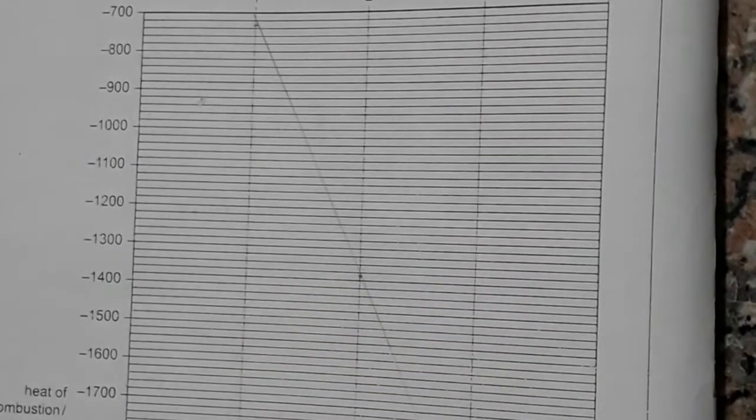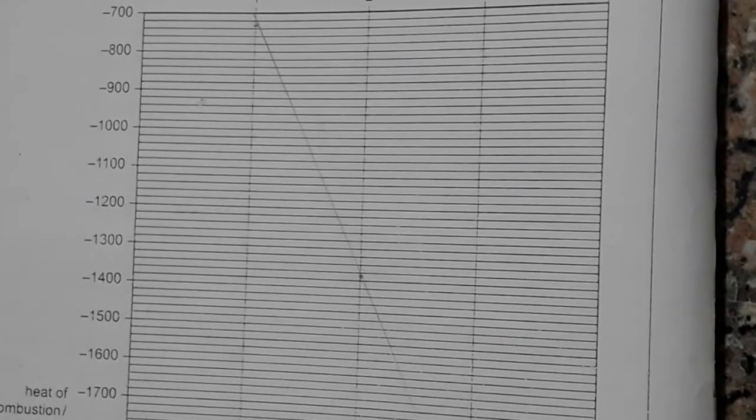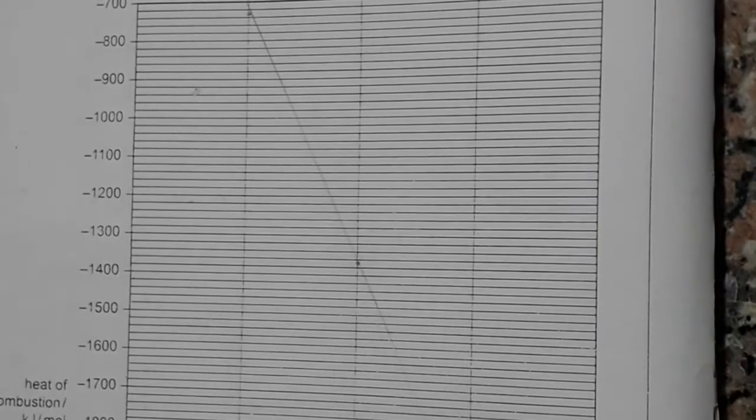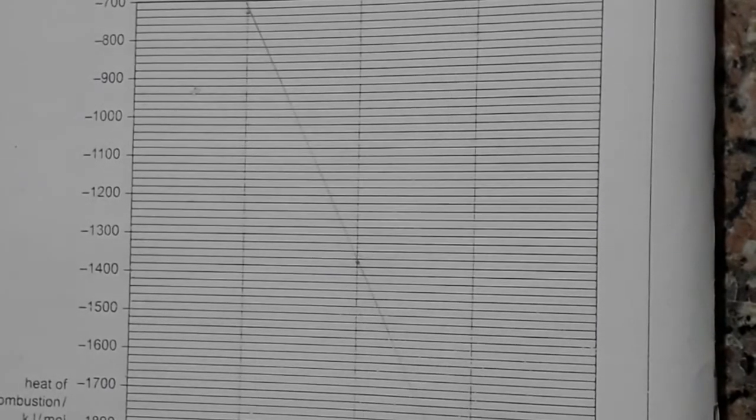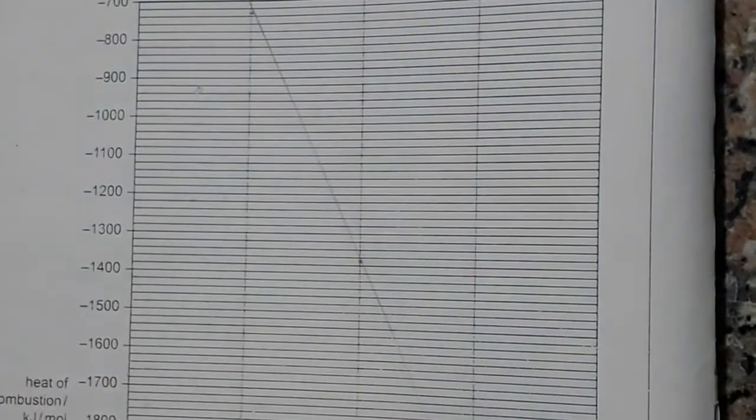But butanol is not given. For butanol, you have to calculate the amount of energy released during burning of butanol. You have to calculate it from the graph. Okay, so look here. You know the amount of energy released for methanol, ethanol, propanol. You have to plot the graph like this.